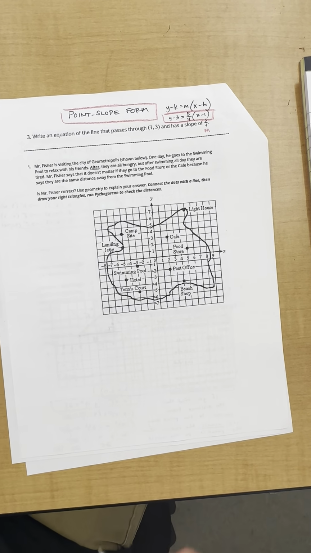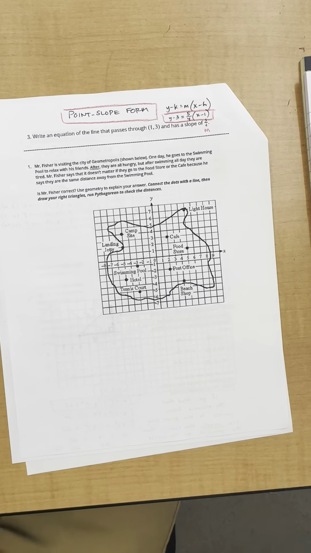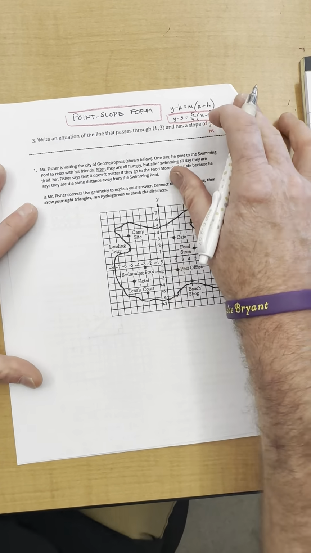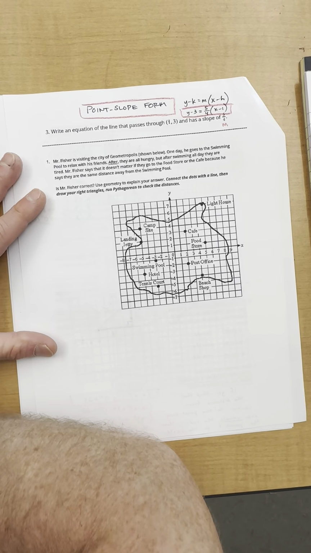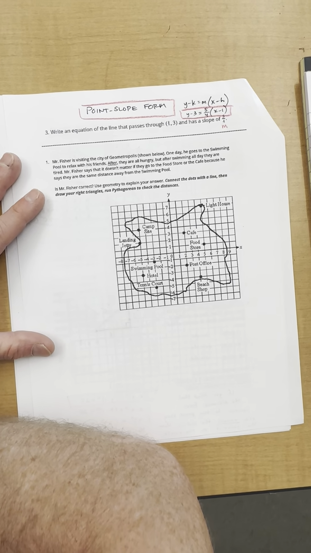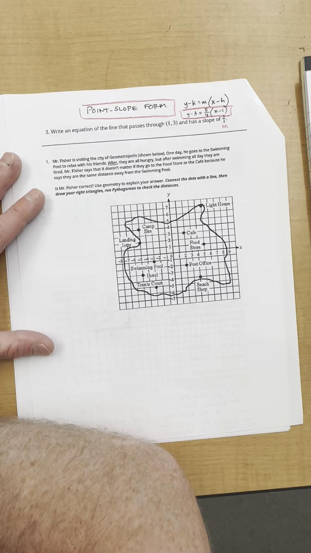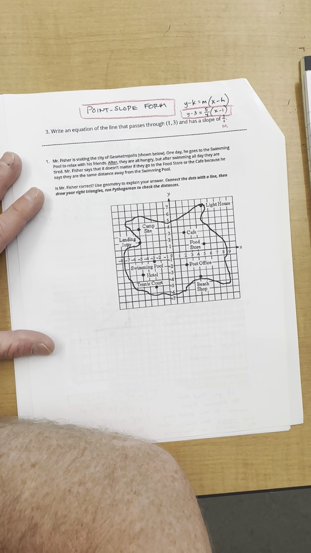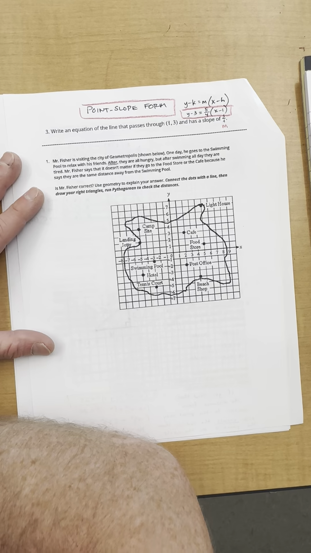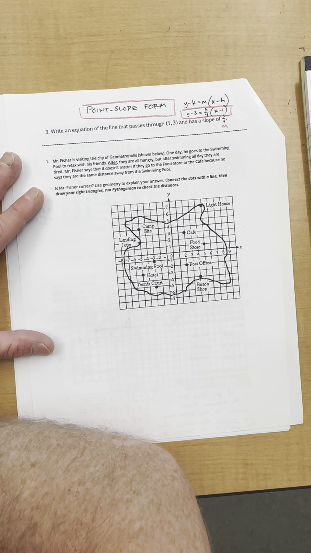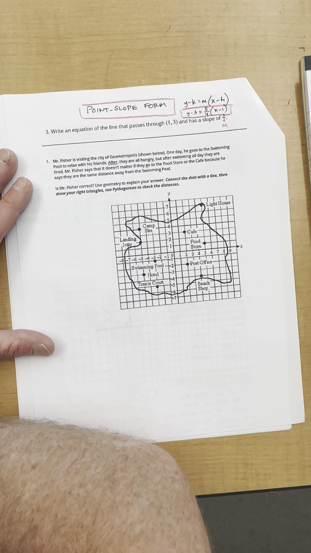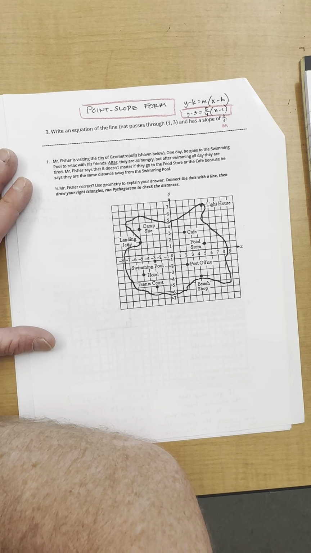Mr. Fisher is visiting the city of Geometropolis, shown below. One day he goes to the swimming pool to relax with his friends. Okay. After swimming all day, they are tired and hungry. Fair. Swim all day, you're going to be tired. Mr. Fisher says that it doesn't matter if they go to the food store or the cafe because he says they are the same distance away from the swimming pool. All right. I see what they're doing.